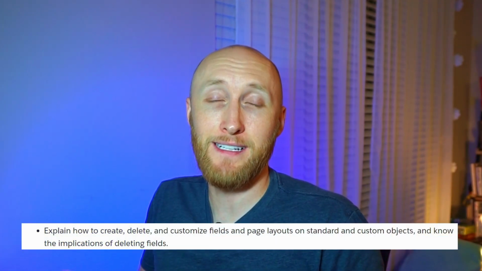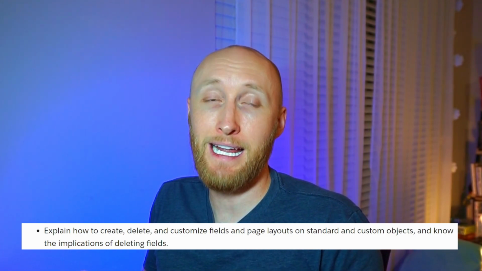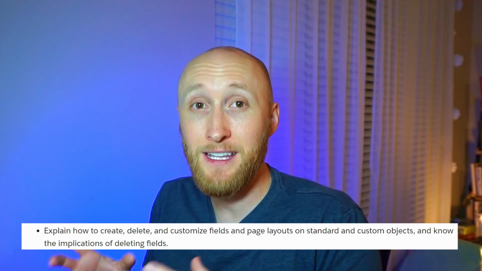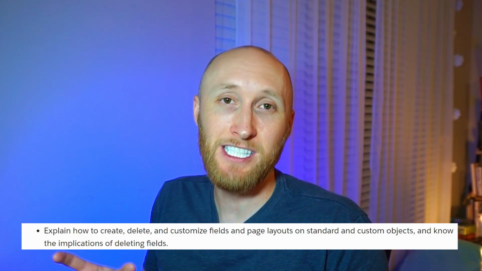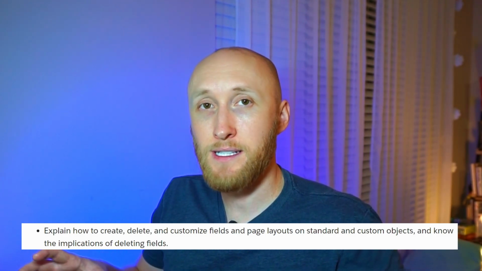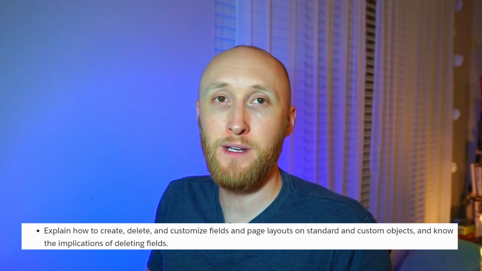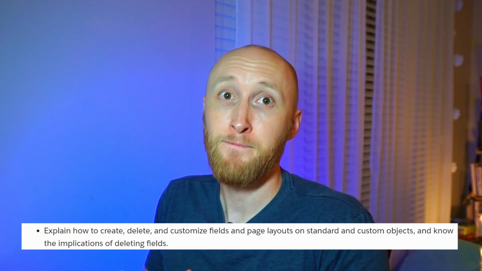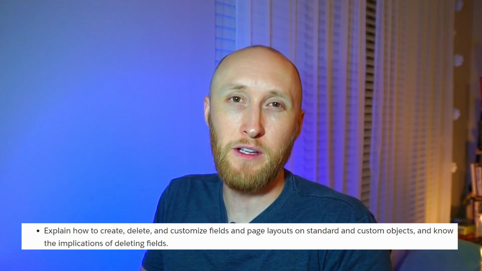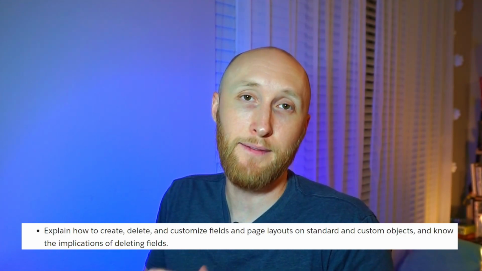Next bullet point here is to explain, delete, create, and customize fields and page layouts as well as what are some of the implications of deleting fields. So let's continue on our process with these opportunities of new business and renewal. Let's create a few more fields here just to show what that looks like, as well as how we would delete those and be able to put those on different page layouts.